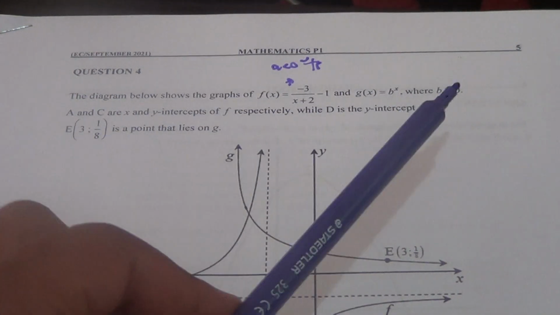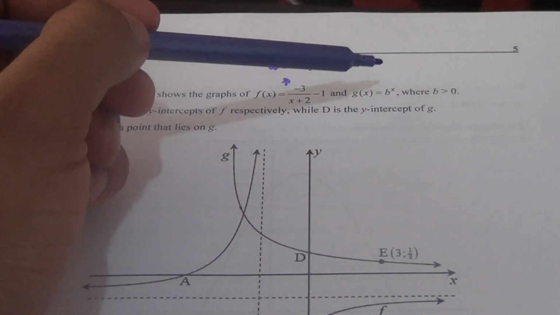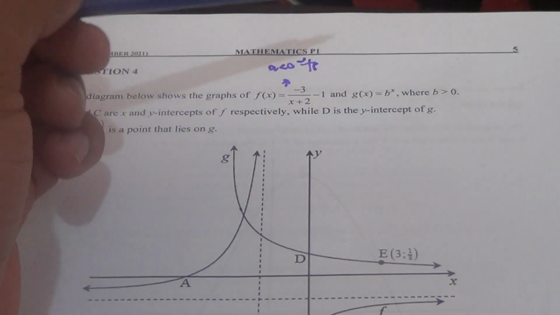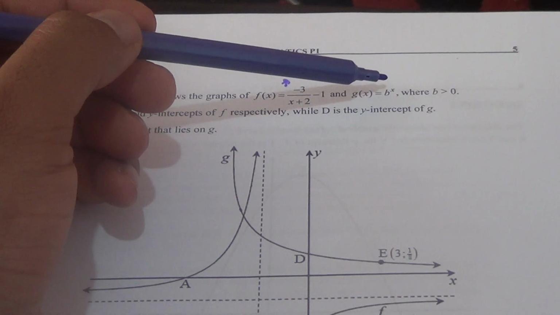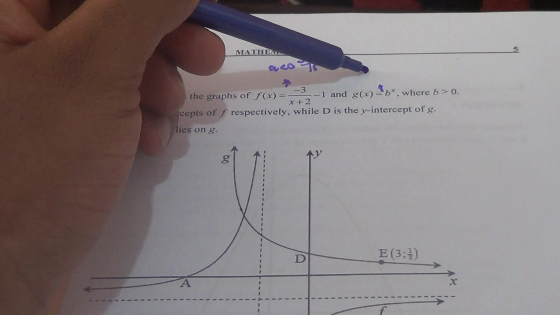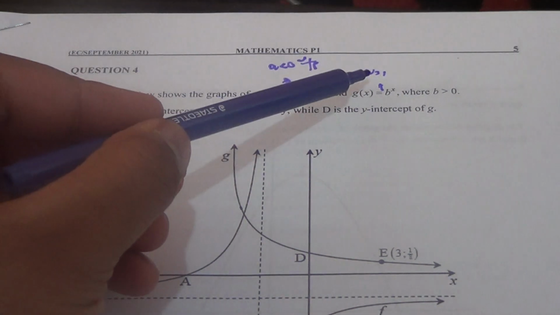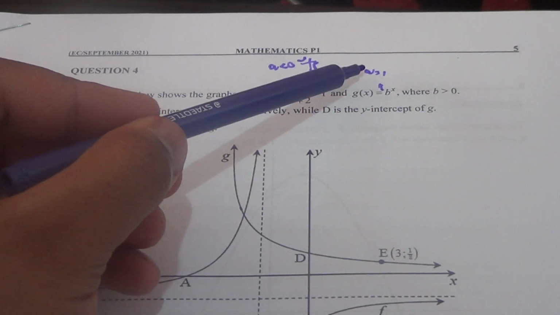Not a problem. So also g of x equals the power. Remember, the power is the whole thing, the base and its exponent. So it's the power of base b to exponent x, okay? Again here, what do we know? We know that our a is equal to 1, isn't it? And that is greater than 0. Because when it's not written, it's 1, which is greater than 0.